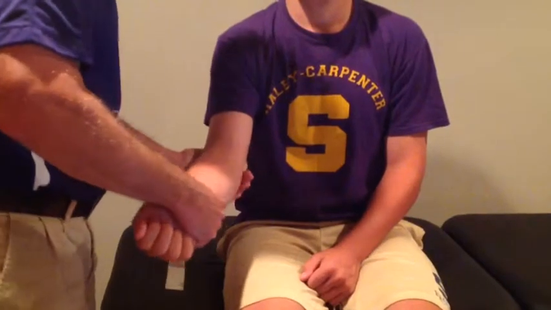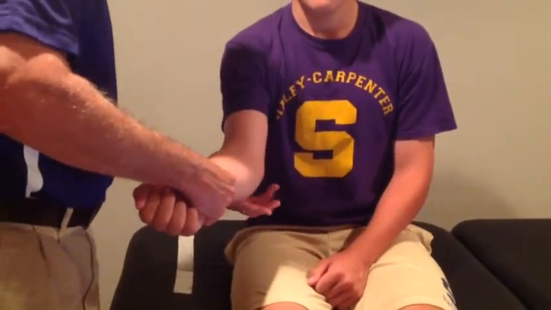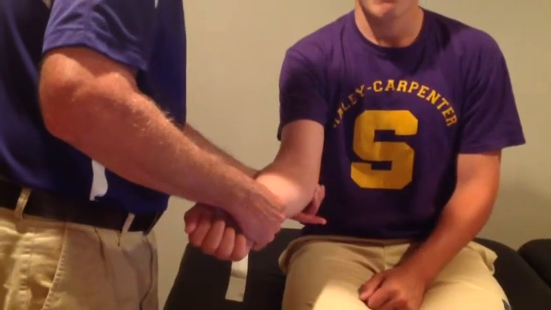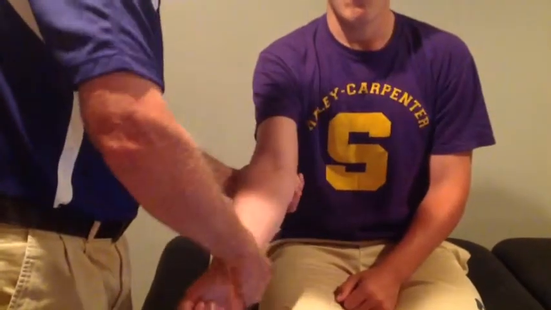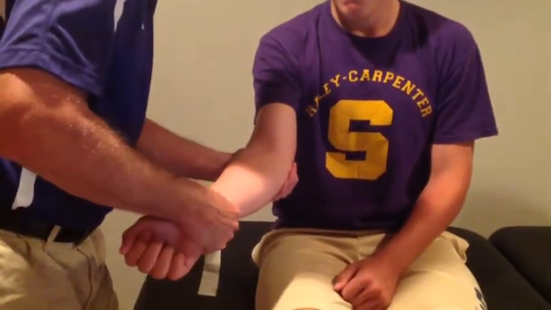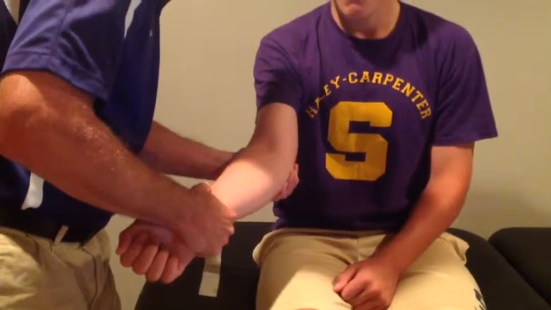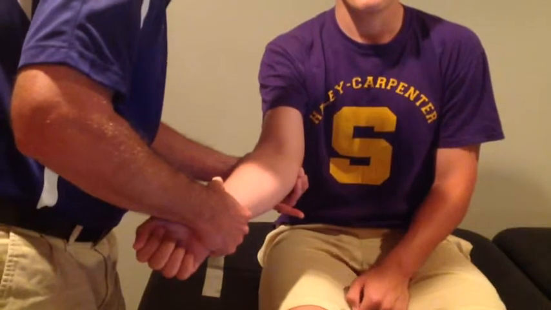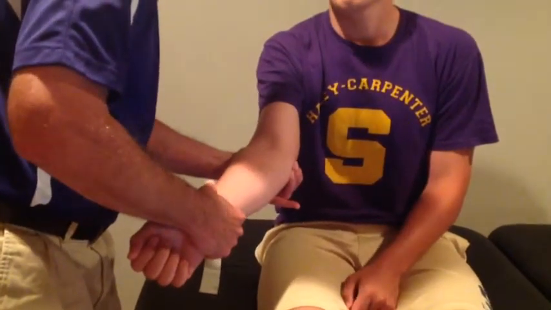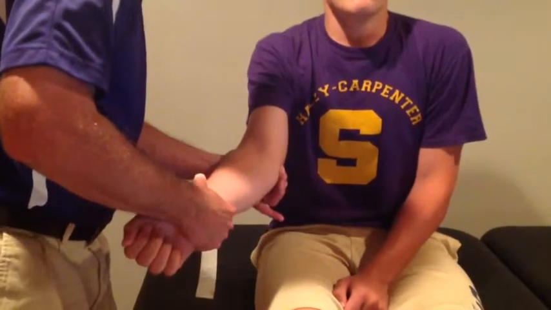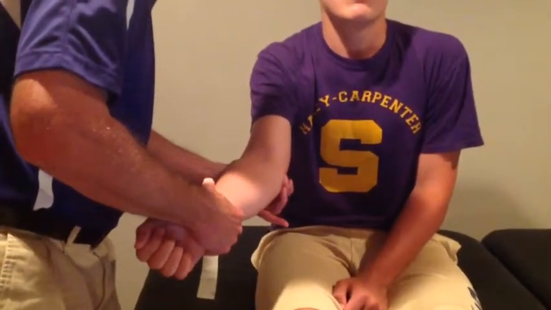The athletic trainer will have one hand on the lateral elbow while palpating the medial side of the elbow with his fingers. The opposite hand is on the distal forearm. A valgus force, this direction, will be applied to the ulnar collateral ligament while palpating the medial joint. A positive test occurs when laxity or pain is in that medial joint, and that implicates the ulnar collateral ligament injury.